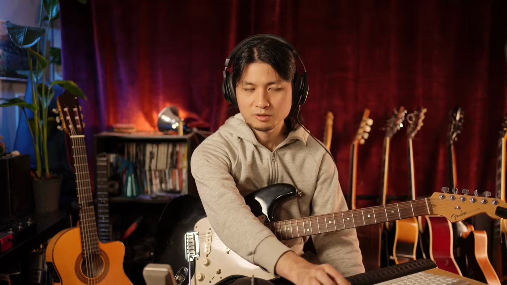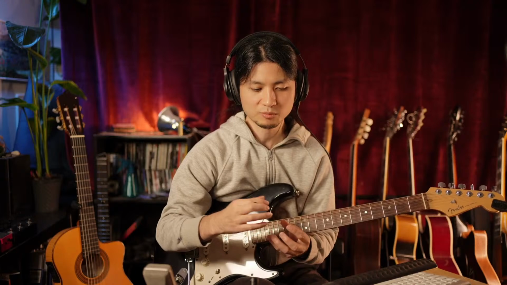And depending on tempo, passing tone, enclosure, right? So if you play more chord tones, there's more space, and if you add more chromatic enclosures, then the space is going to be filled.